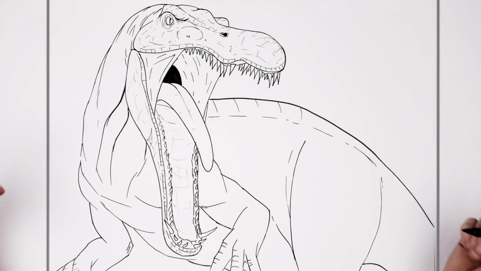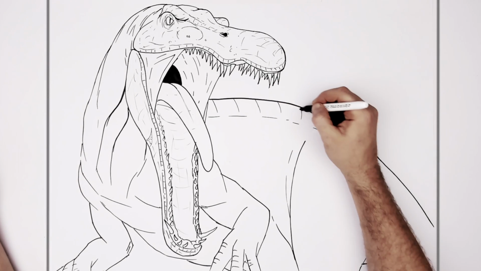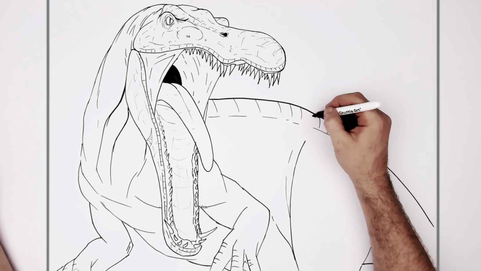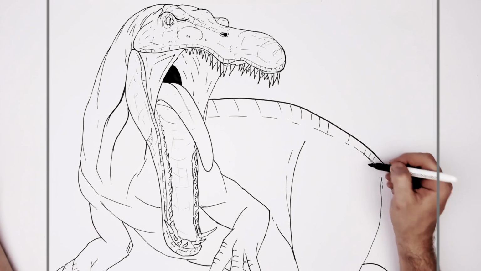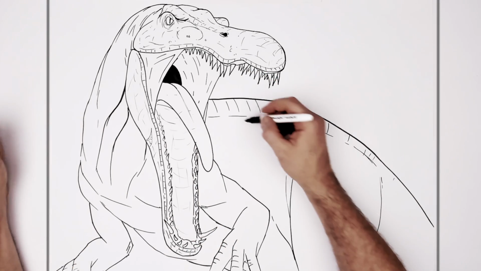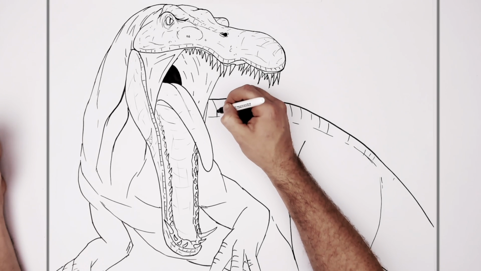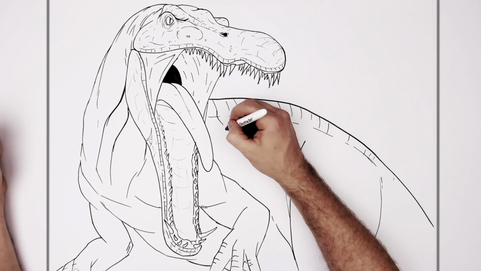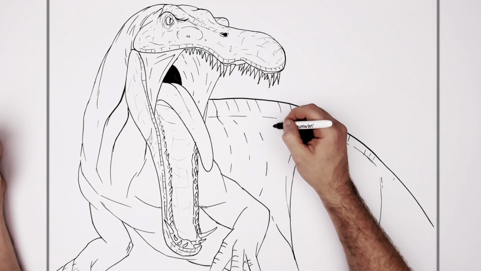So when I'm adding textures to a dinosaur, I imagine I'm throwing a net, like a fishing net, over the dinosaur. So I'll do the vertical lines like this first, right? So it's coming across his spine. Now when I get to his belly, it'll bend in here. It curves around that, bends out, and then around. Like imagine if there was actually a net, you know?